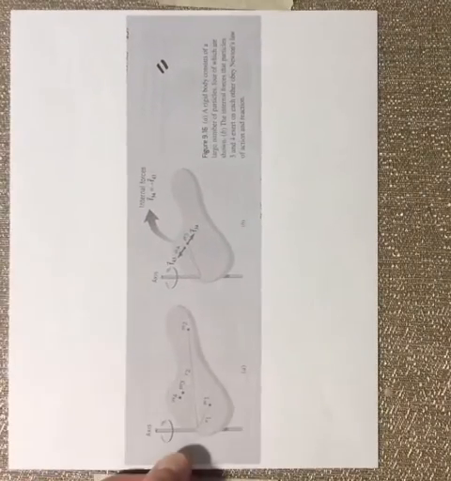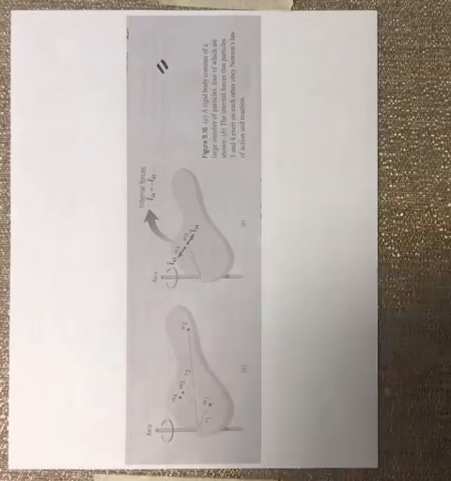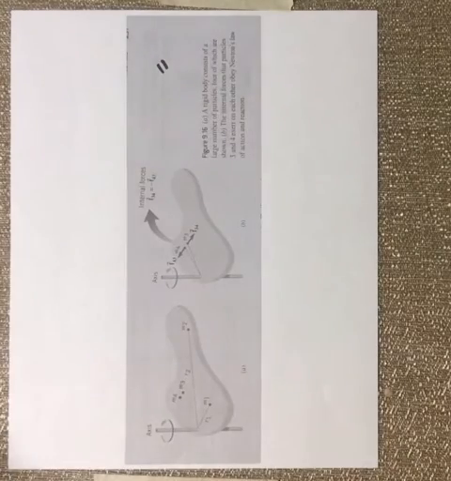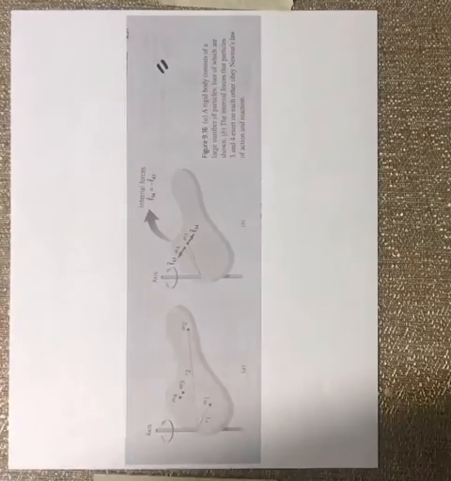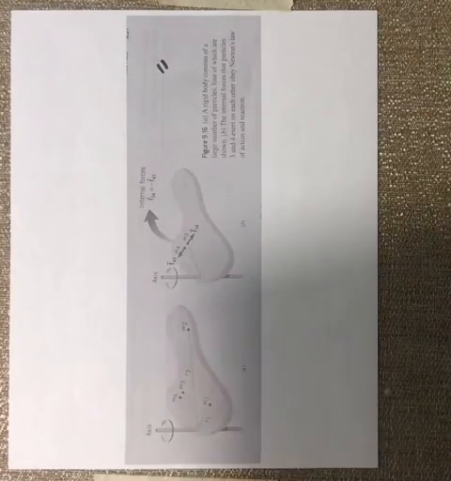This is another picture showing you in figure 9.16, which is not a regular shape of the object, it's a different type of shape.